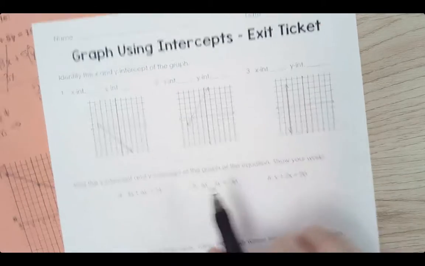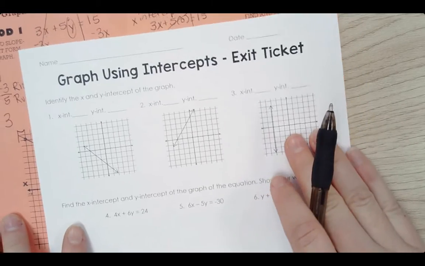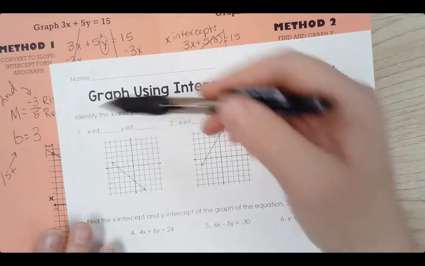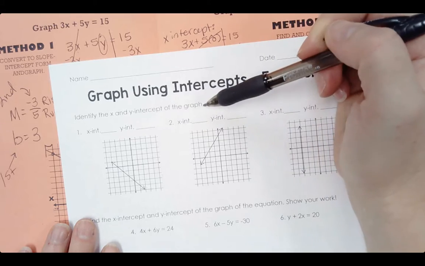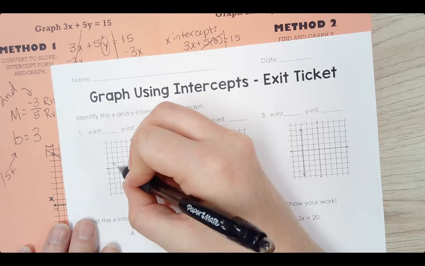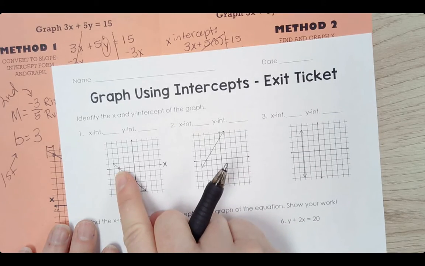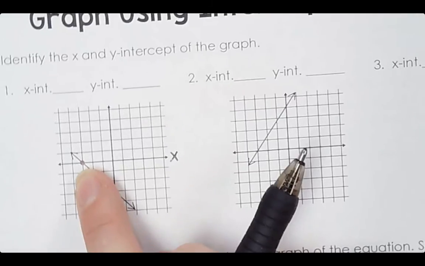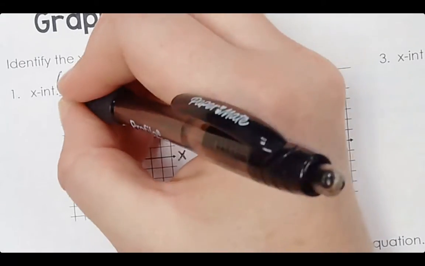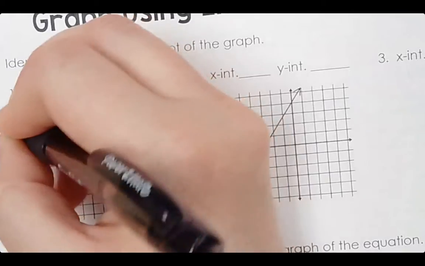All right, so over here, graph using intercepts. So you're going to use your notes. This says identify x and y intercept on the graph. So we're going to plot these as points. So our x-intercept is right here, which the point for that is at -3, 0, because we have x, y.